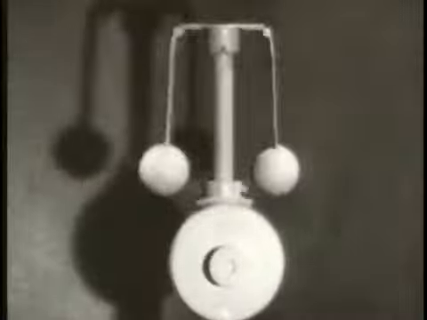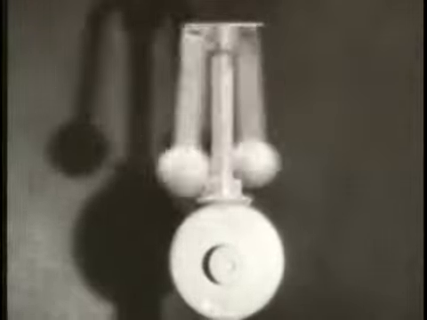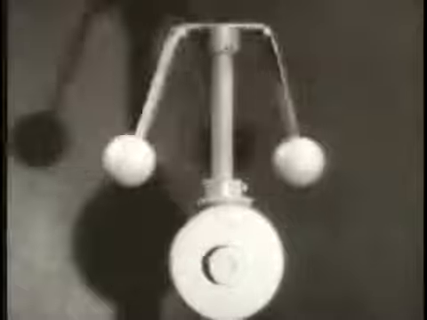Most governors operate on the principle of centrifugal force. Centrifugal force is the tendency of an object, when traveling in a circular path, to move away from its axis of rotation. These rotating weights are affected by this force. As the speed is increased, centrifugal force grows stronger, pushing the weights further away from their rotational axis. The distance from this axis is proportional to the speed of rotation.